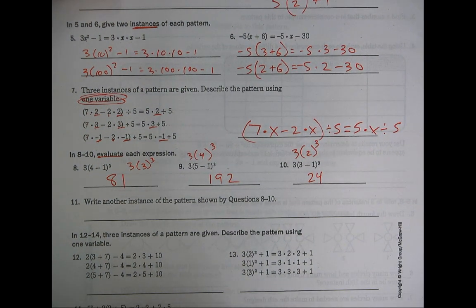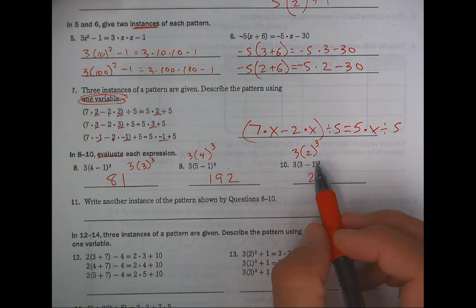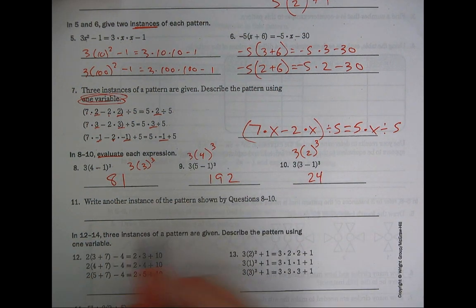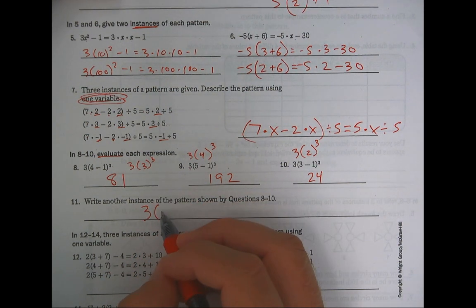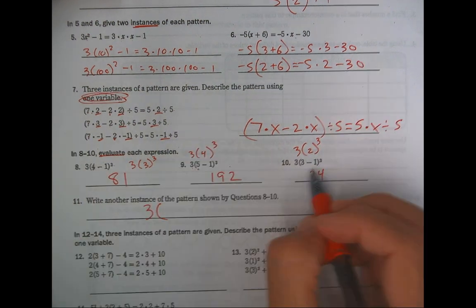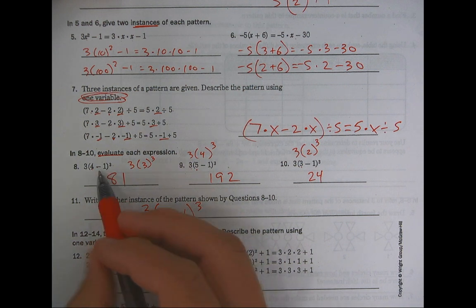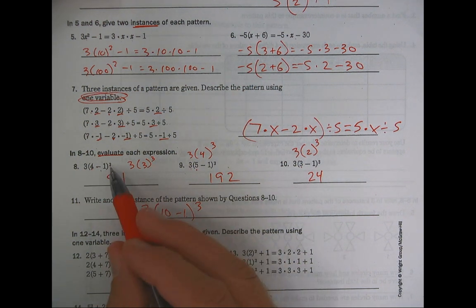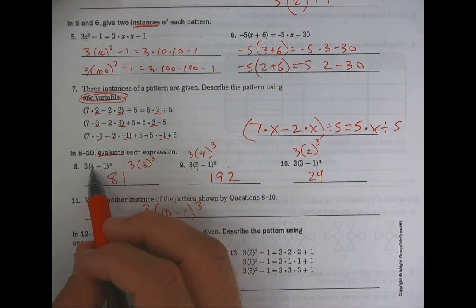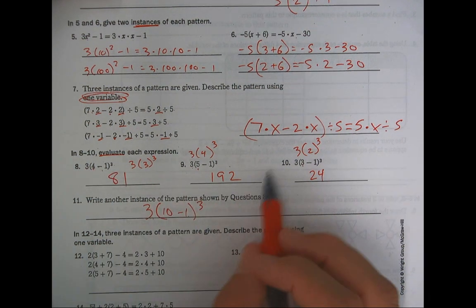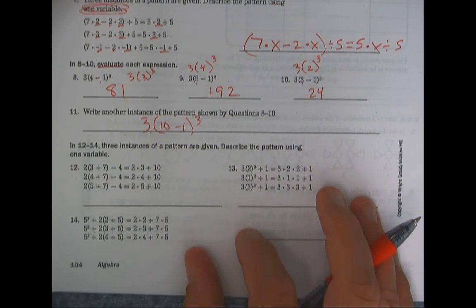Write another instance. So if you look, the 3 is the same every time, raised to the third is every single time. Okay, so we're just going to write this over. It's -1 every time. So it's 3, plug in a different number than 4 or 5 or 3. So I'm going to put 10 minus 1 to the third. So the 3 stays, the -1 stays, the exponent stays. The only number that's being changed, that's your variable. If you were going to write this with a variable, it's in that position. So coming up with another instance, plugging a different number in.